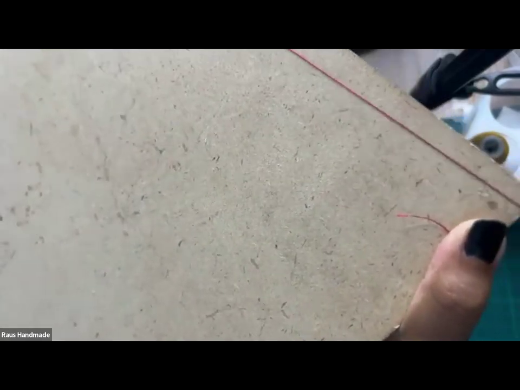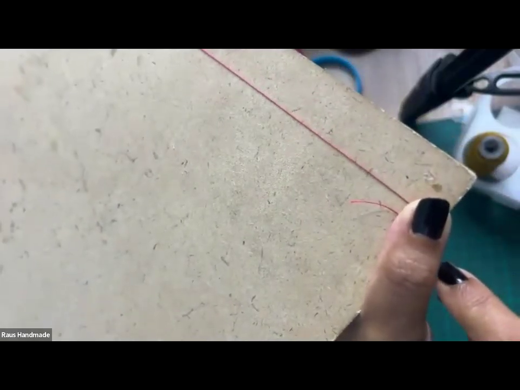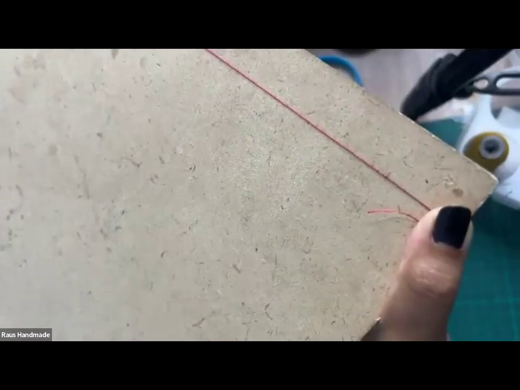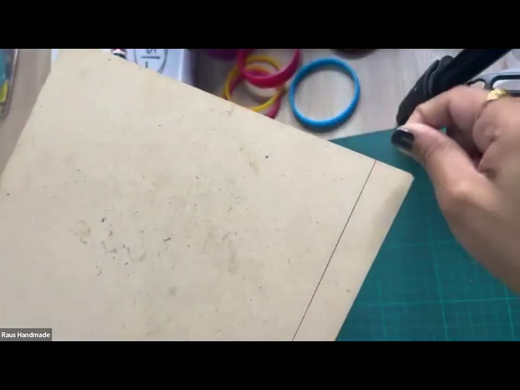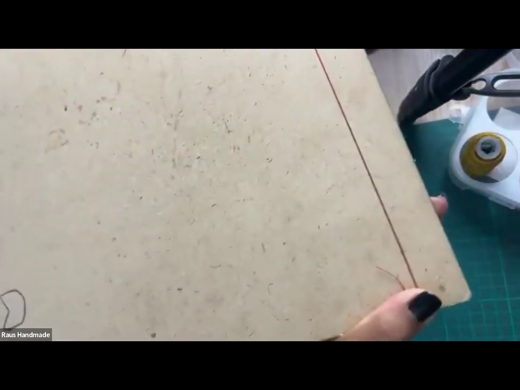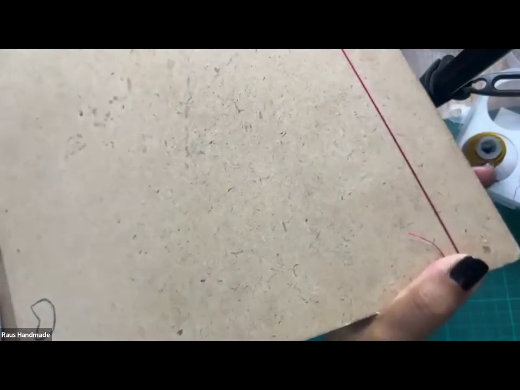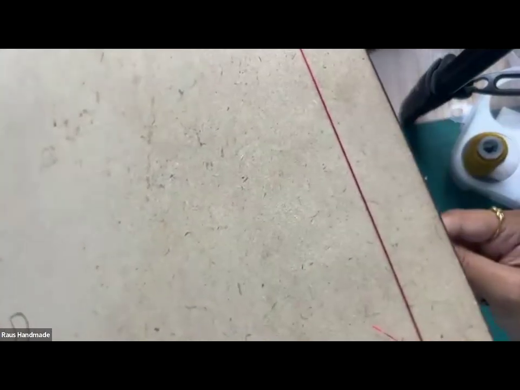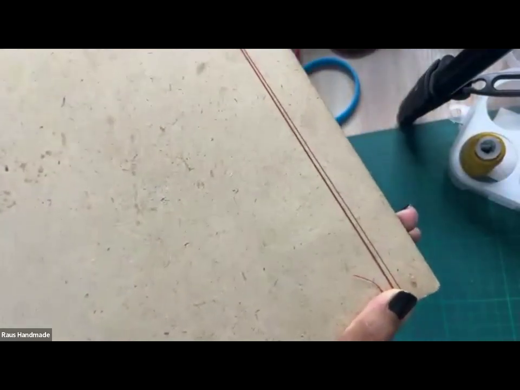Just I'm sliding through it and I'm just keeping it like this. Okay, likewise take 15 to 18 strands. You can go ahead with 15 strands as of now. If you are a beginner, you can go ahead with 15 strands. Just take 15 to 18 strands and then we'll continue.